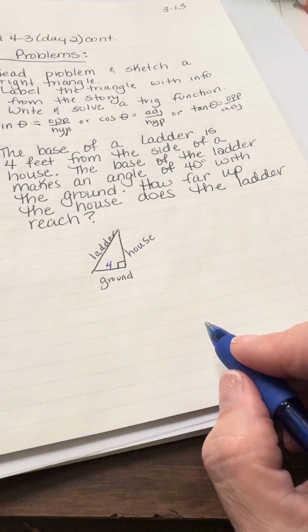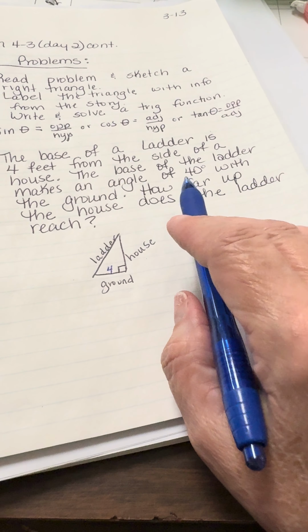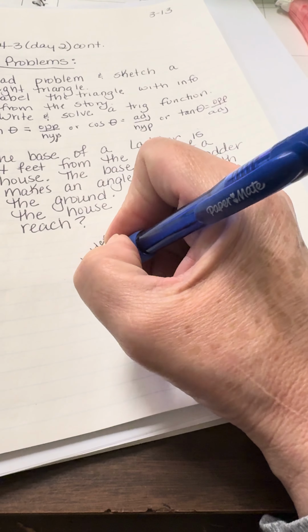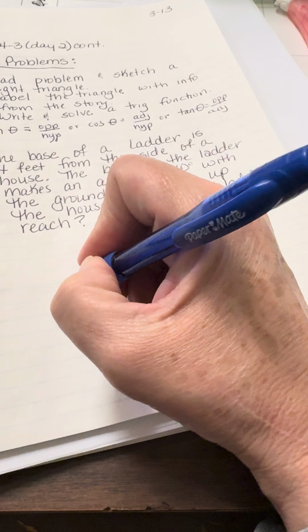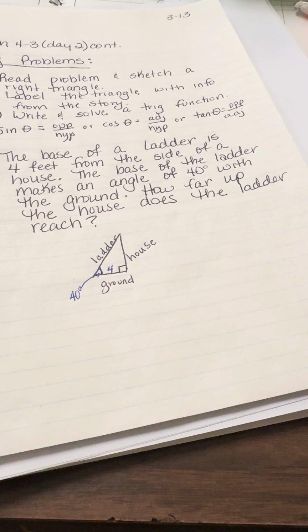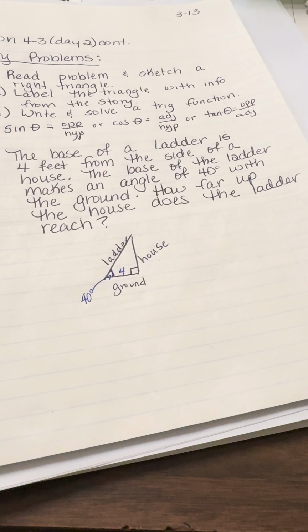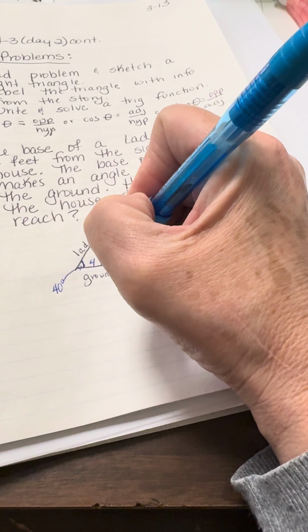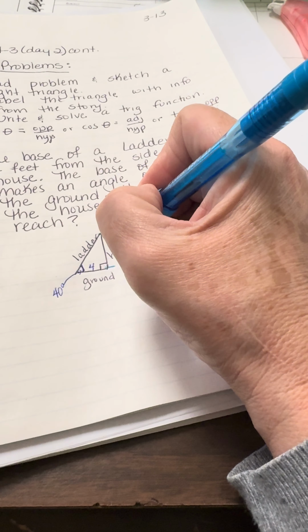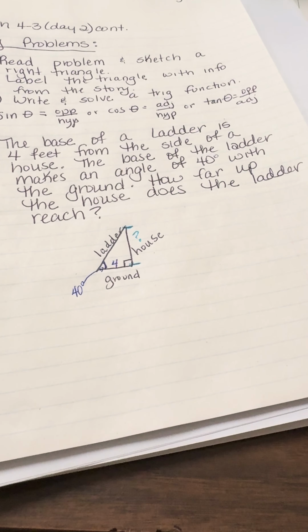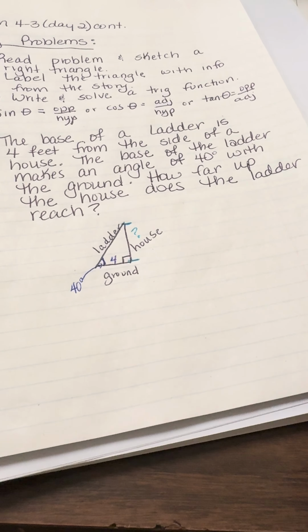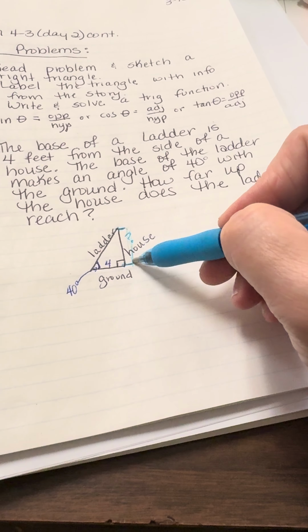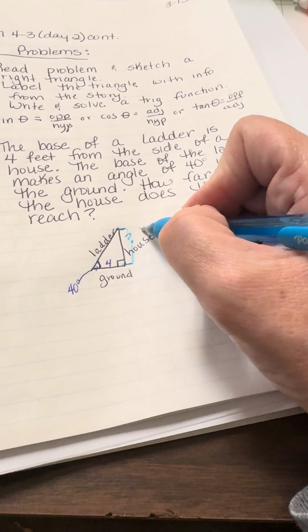They also told us the angle that's made between the base of the ladder and the ground is 40 degrees. So this angle right here is 40 degrees. And what they want to know is how high up the house the ladder reaches. They're not asking for how long the ladder is. If they wanted to know how long the ladder was, they'd say, hey, how long is the ladder? That's not what they're asking for. They're asking for how high up the house that ladder reaches. So they want to know this distance right here. I'm going to just call this X.